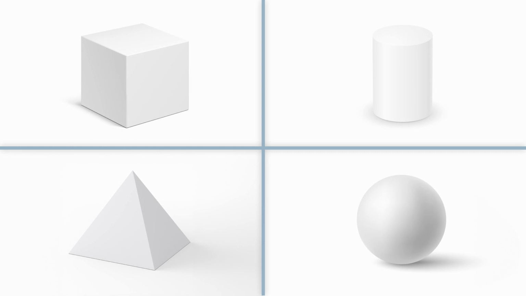For instance, a cube has 6 square faces, while a cylinder is characterized by its circular base and curved surface. A pyramid typically possesses a square base and triangular faces that converge at a point, while a sphere is perfectly round with no edges or corners. By observing these distinct characteristics, you can easily identify and differentiate between different geometric forms.